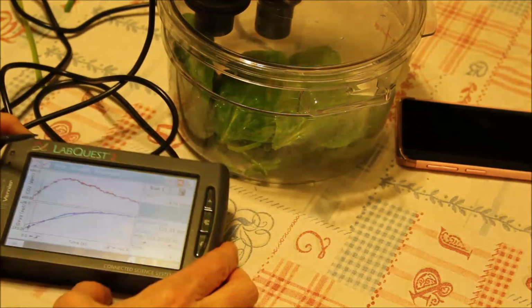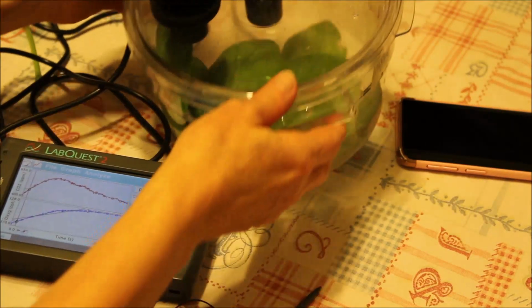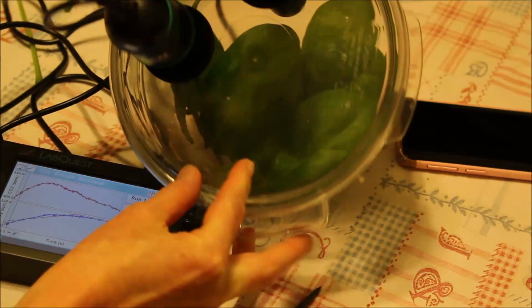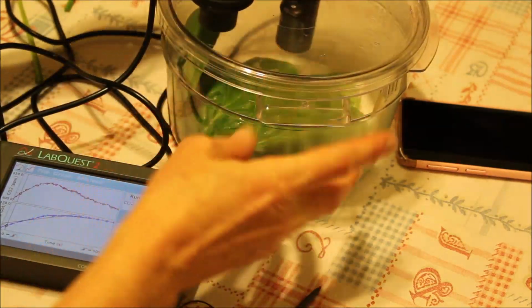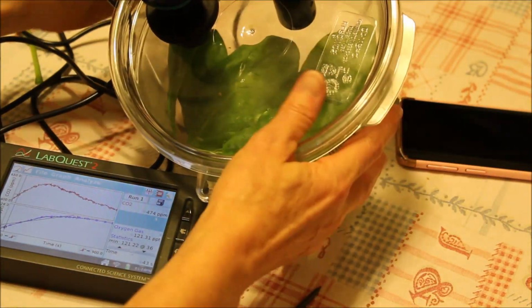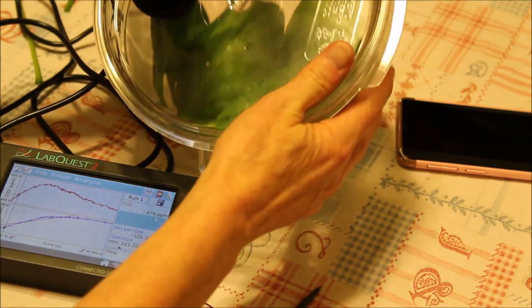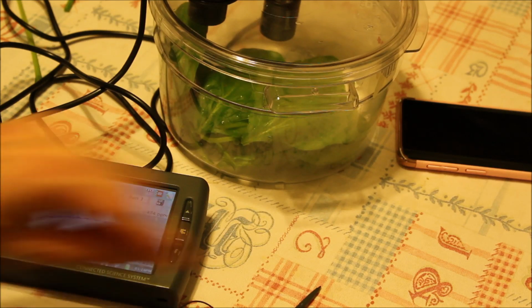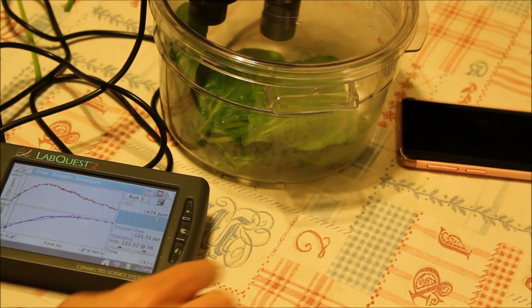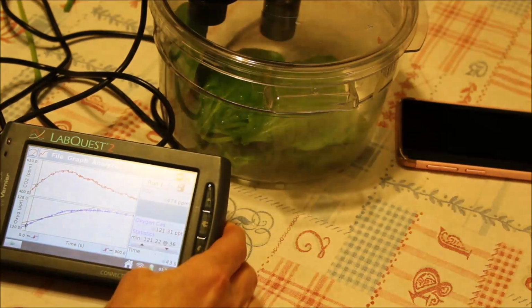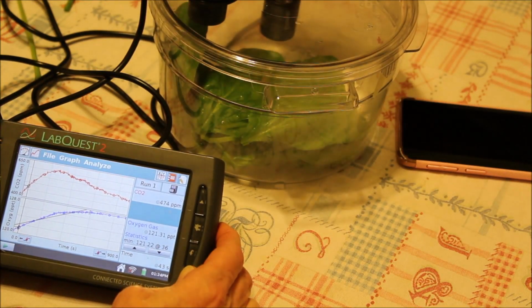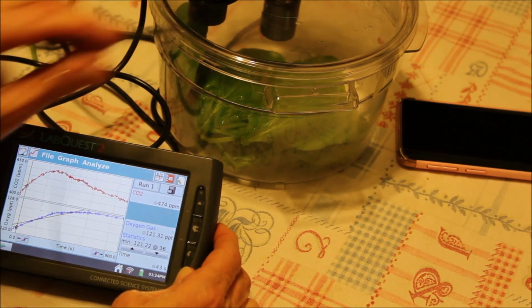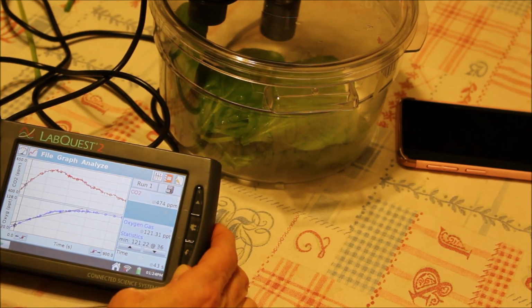This is what I did. I put together the spinach in here with the oxygen sensor and with the carbon dioxide sensor. I put a light around the container, spinach inside, and I used the LabQuest to track the carbon dioxide in the container, as well as the oxygen content in the container.